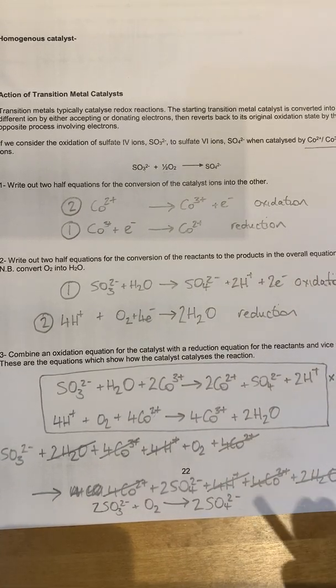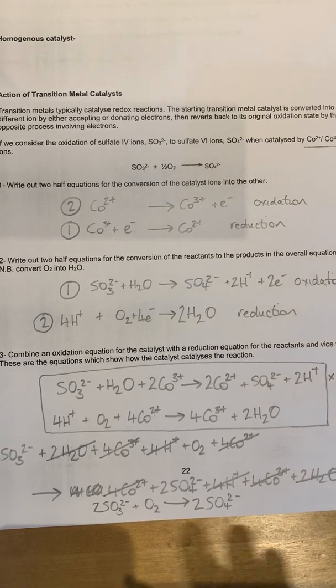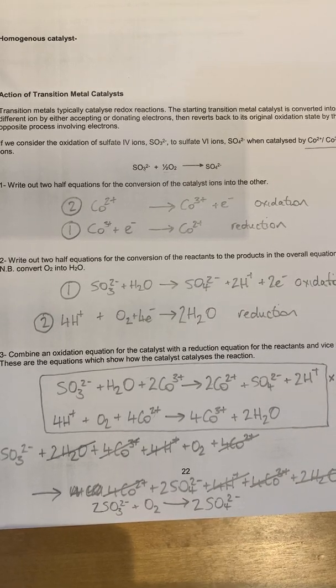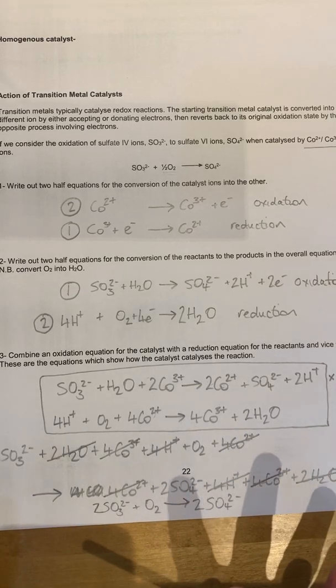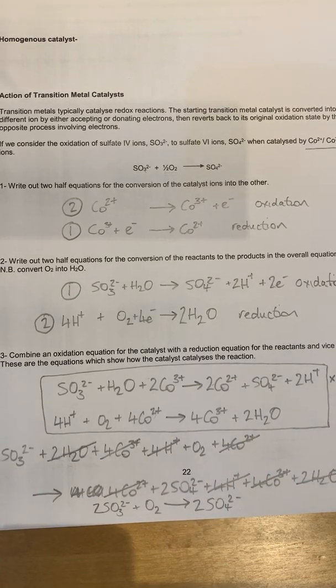Okay, I was going to do the other equation, the V2O4, V2O5 one immediately after this, but I'll leave it at that point now and I'll do a separate video for that because this is running on a bit.